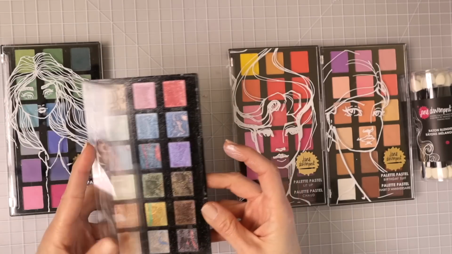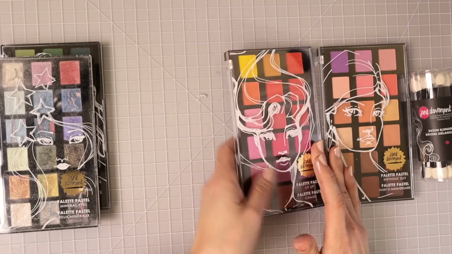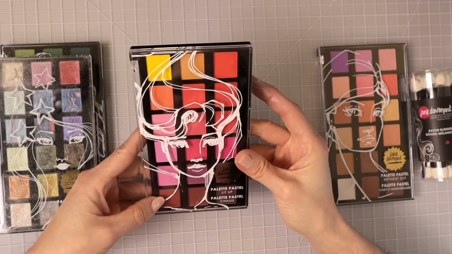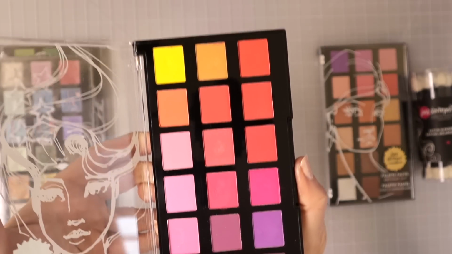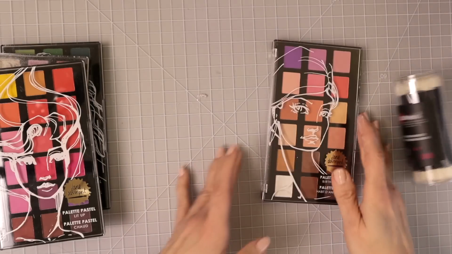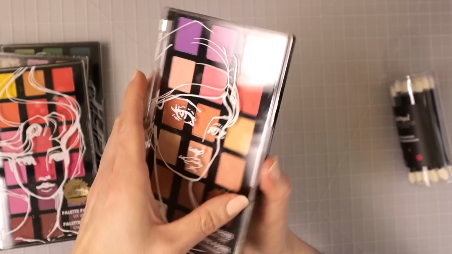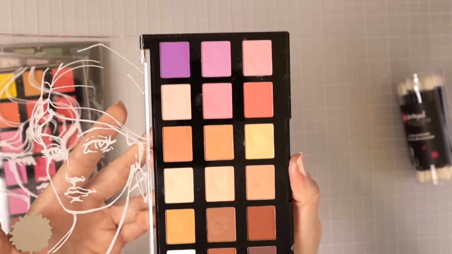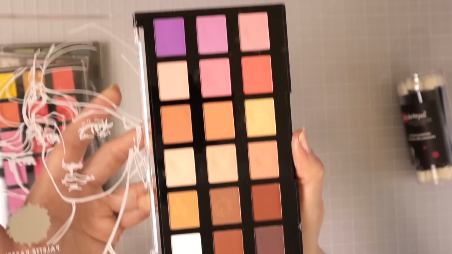But there's some gorgeous colors in here. I'm going to close that up before I make any more of a mess. And then this one is called Lit Up. And here are the colors in this one. Beautiful, bright, vibrant colors. And then this one is called Birthday Suit, and so this one is for skin. But of course you can use these for whatever you wanted to and not generally just skin.